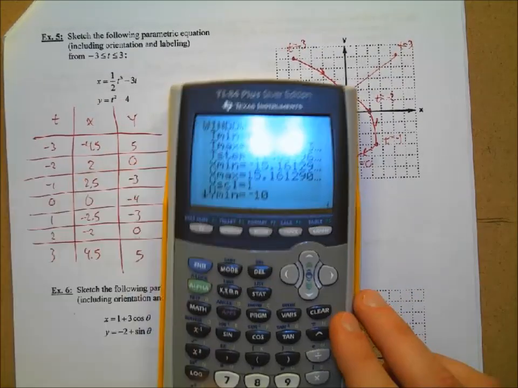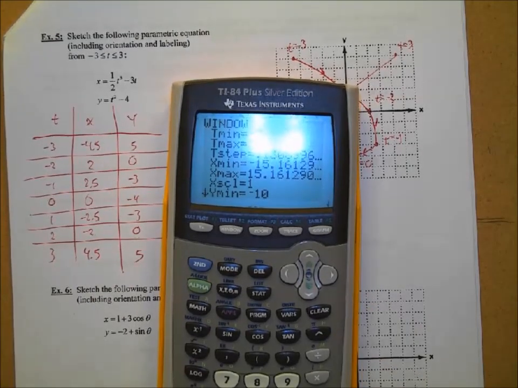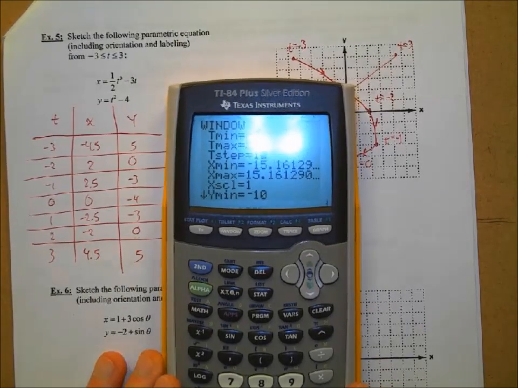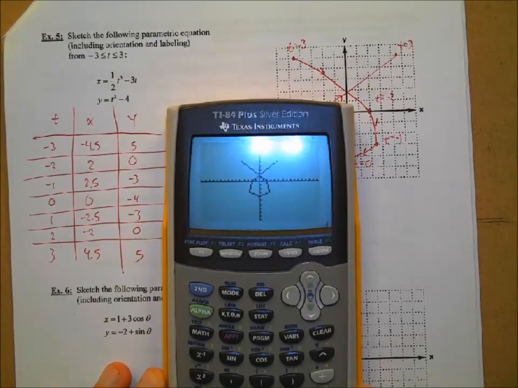But if we want to include from negative 3 to 3, that's easy. We just change our t min to negative 3, our t max to 3. Our t step, we want to be 1, because that's what we counted by. And then we'll graph, and then voila. That's dope. There it is. Okay, on our graphing calculators.